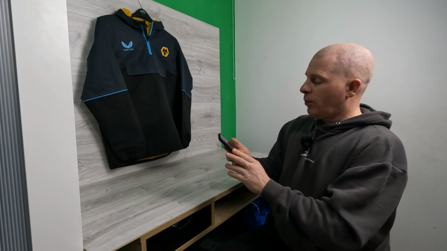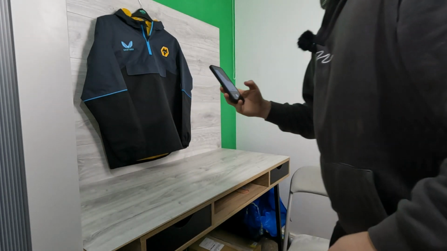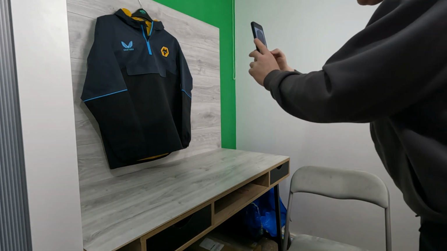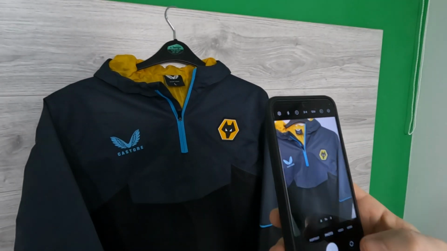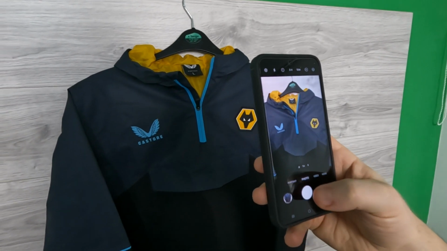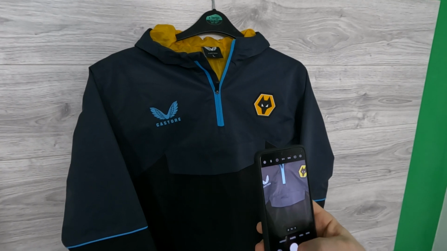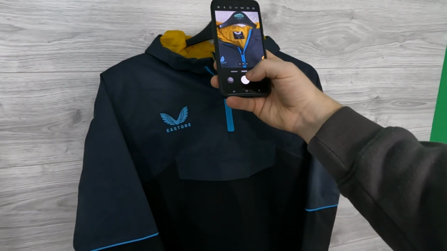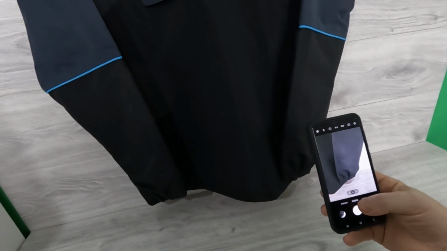Same again, what you want to do is take pictures, and I usually stand up with this and take it from my level, getting up close to the details. We know it's got a pocket, so we emphasize that. Always take a picture of the badge. I always take a picture of the sleeves because that's where it bobbles a lot.